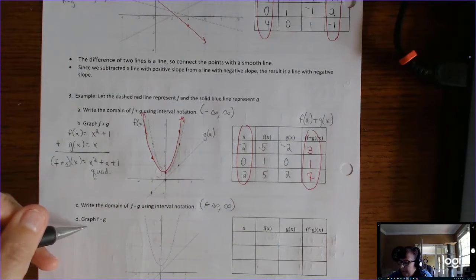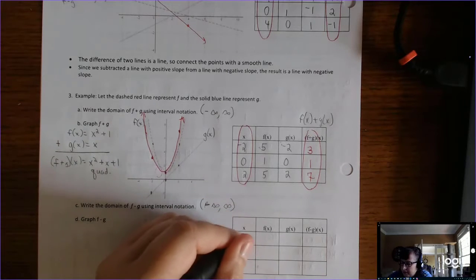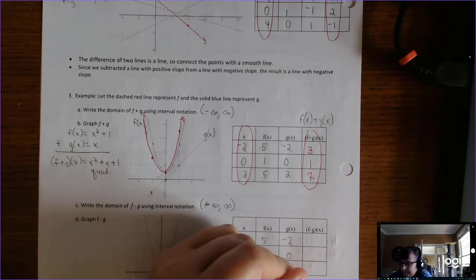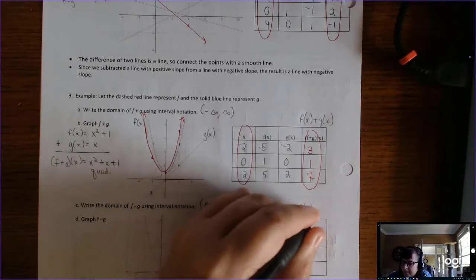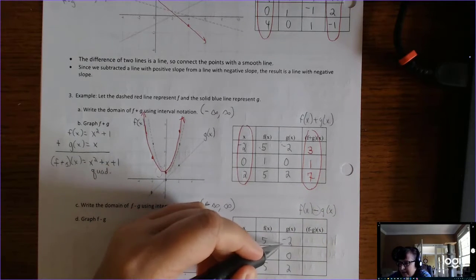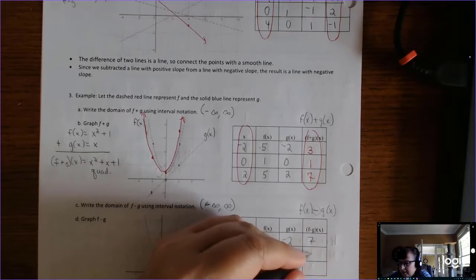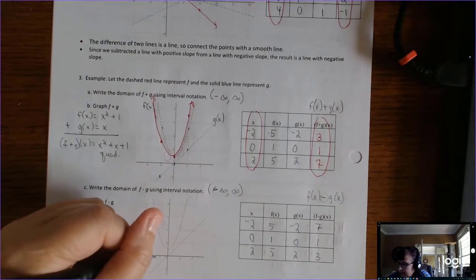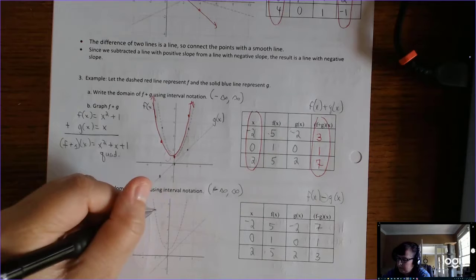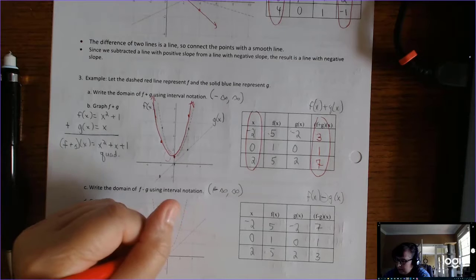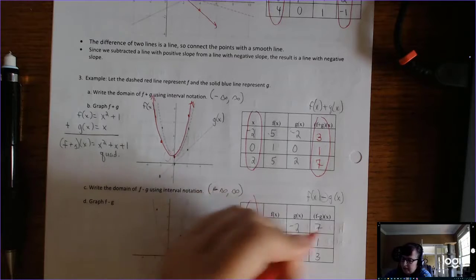All right, if we want to graph f minus g, same graph, so I'll go ahead and just copy this down. But this time we're doing f of x minus g of x, so we have to pay attention to this minus. So 5 minus a negative 2 is actually 7. 1 minus 0 is 1, and 5 minus 2 is 3. So we have negative 2, 7; 0, 1; and 2, 3.